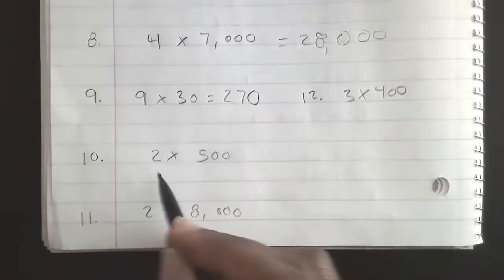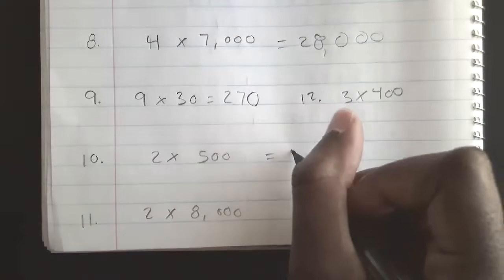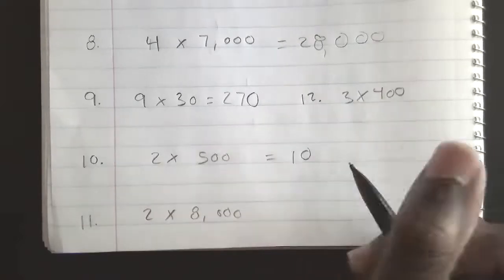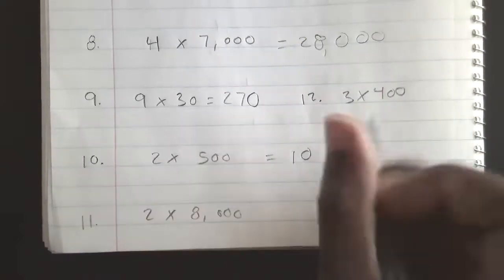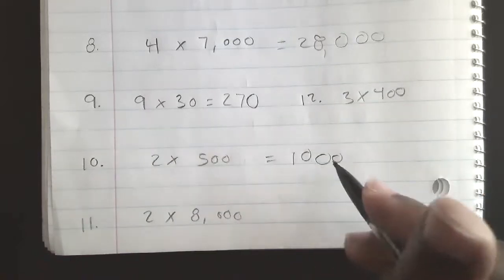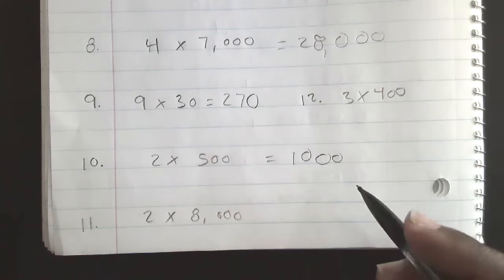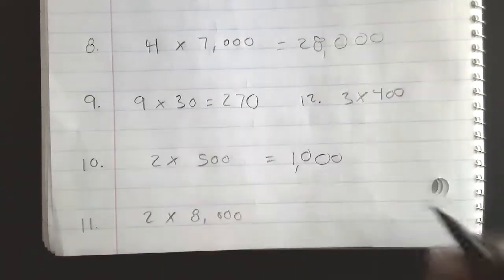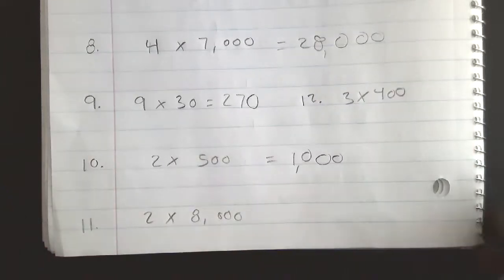Number 10, 2 times 5 equals 10, excuse me. All right, and we have 2 zeros, 1, 2. And what do we do with those? What do we do if we have 3 zeros and we have 3 places going up into the thousands? We're gonna add our comma, which makes it 1,000, okay?